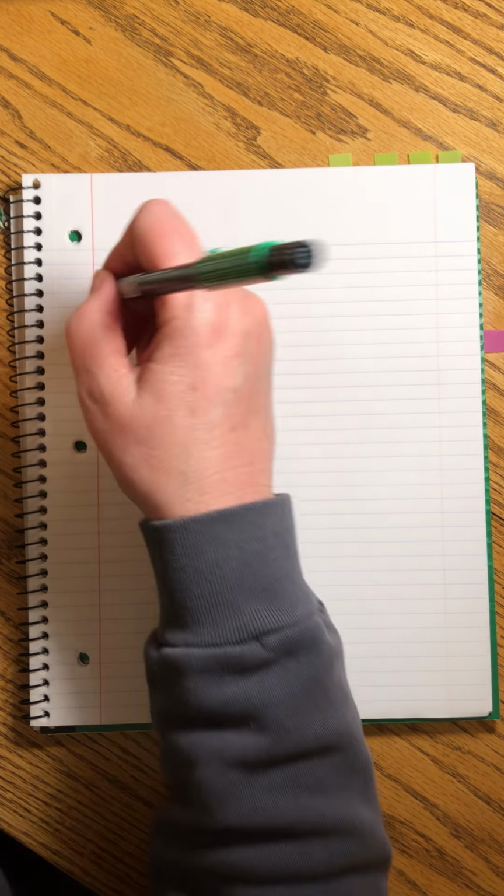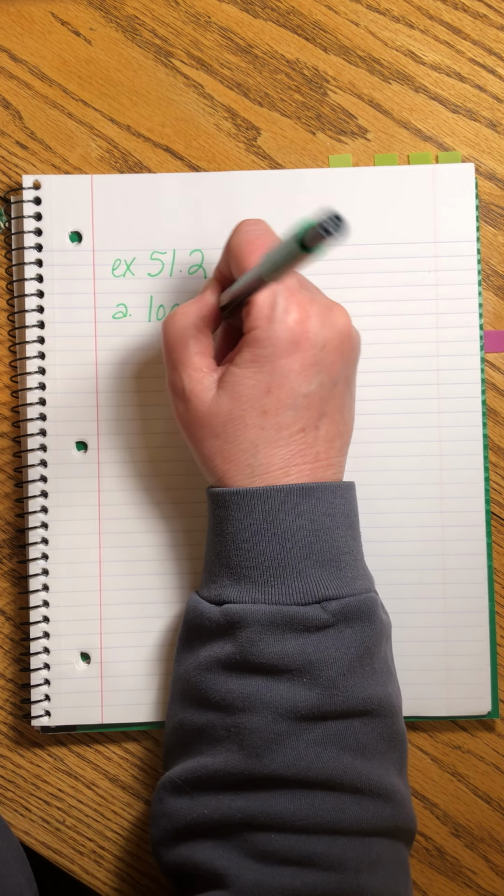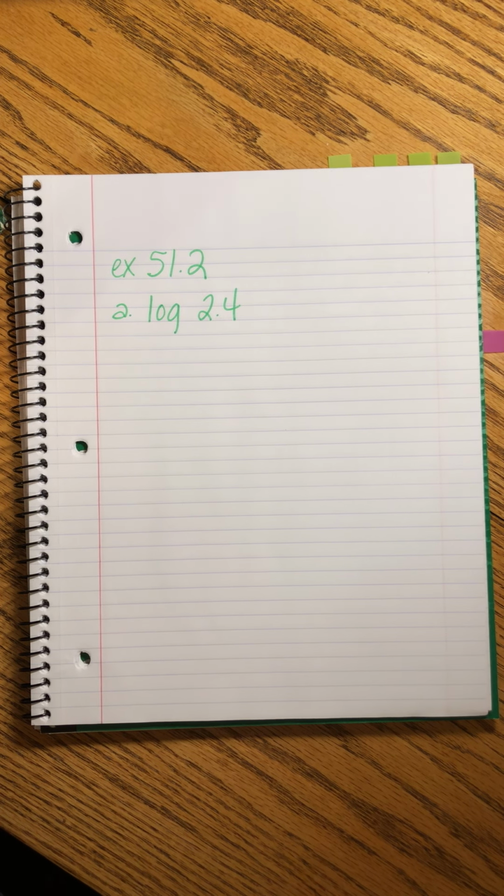Problem 2, part A: find the log of 2.4. Now, how do we know what this even means? Well, this is the same problem we just did. Oh, I see what I did.